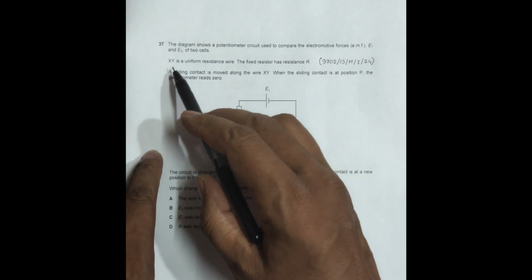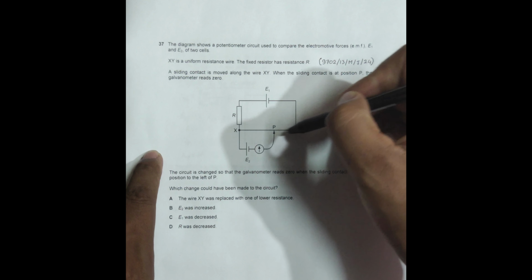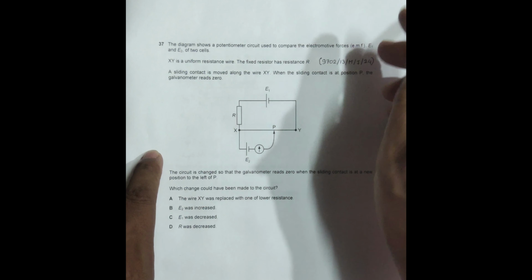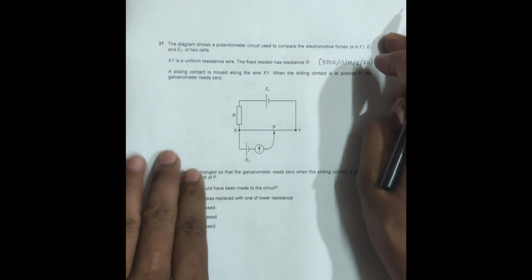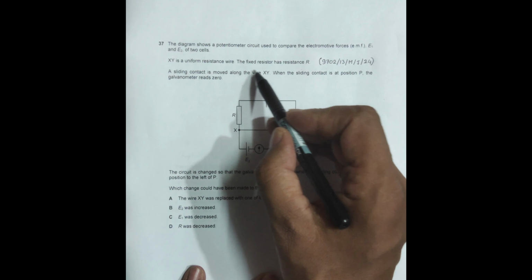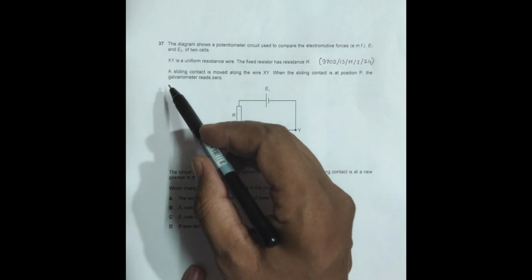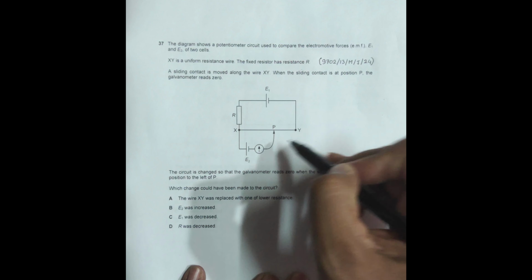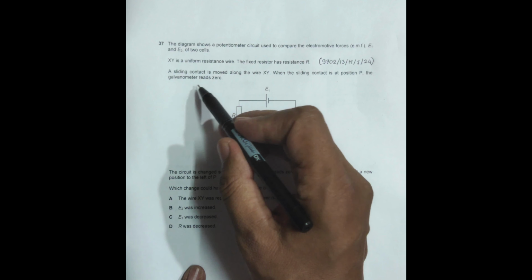of two cells. XY is a uniform resistance wire, so it means that its resistance depends on length. So if we have uniform cross section or uniform wire, it means its resistance just depends on the length. The fixed resistor has resistance R, this thing. A sliding contact is moved along the wire XY. When the sliding contact is at position P, the galvanometer reads 0.